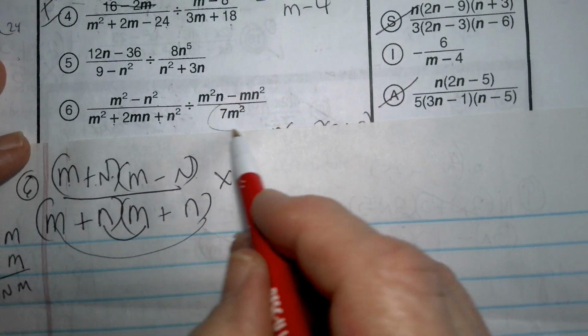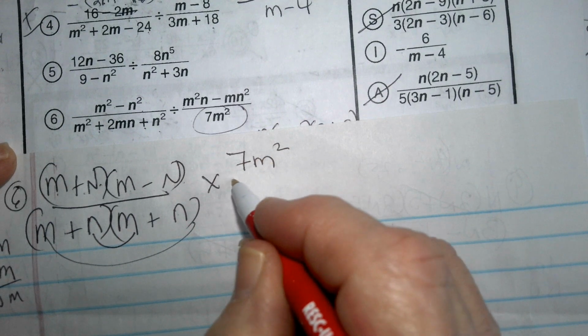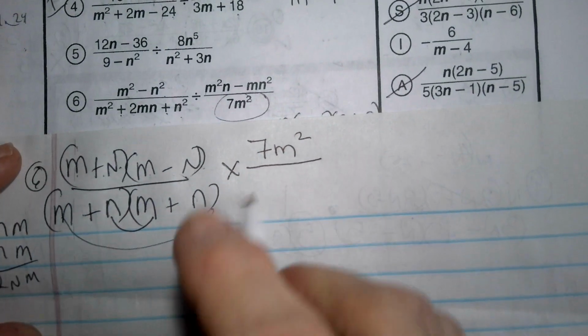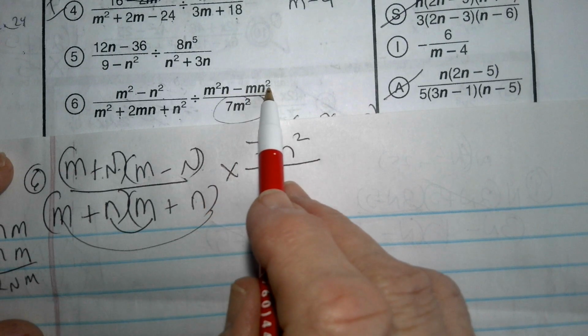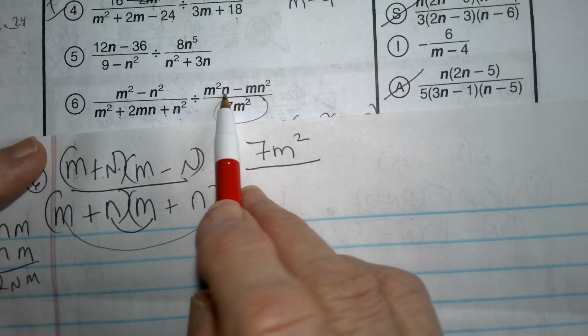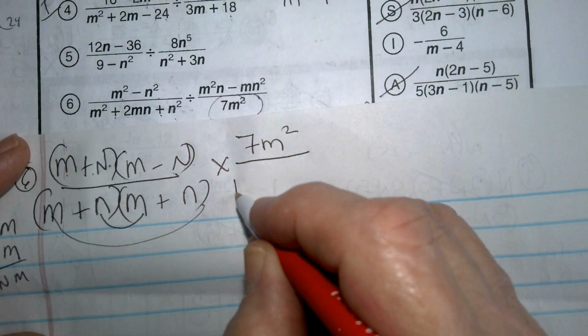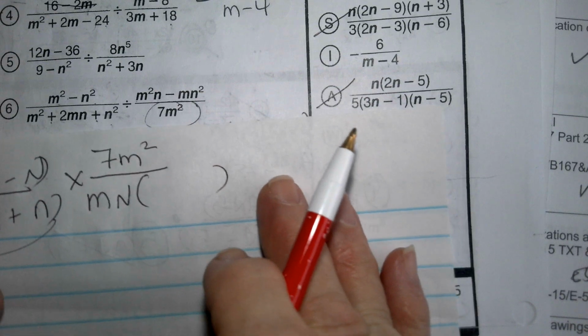Then this bottom one comes to the top over what can come out of this here. There's 2 things that can come out. Mn. An m and an n. So we can pull out an m and an n. And then let's see what's left.